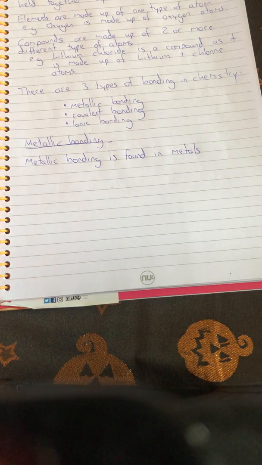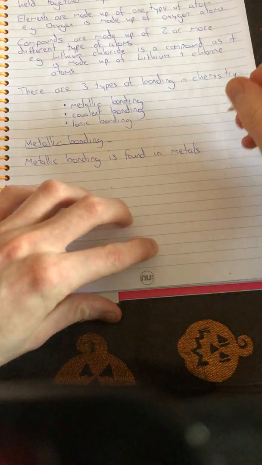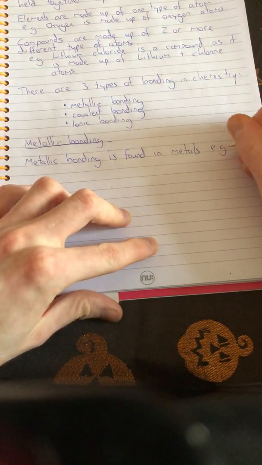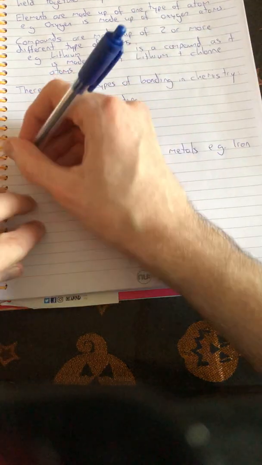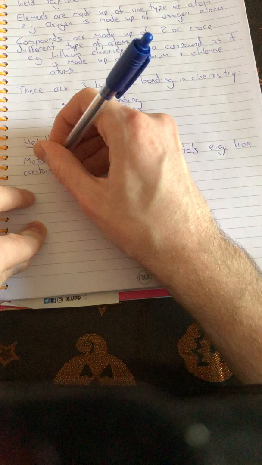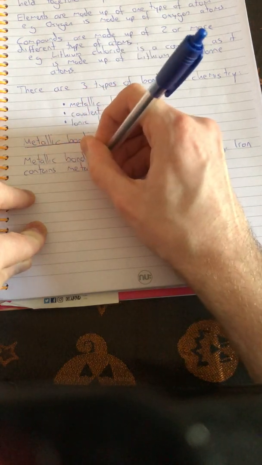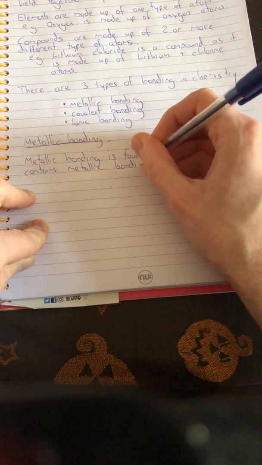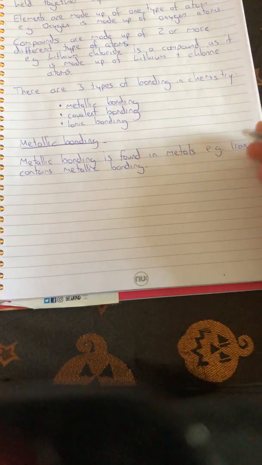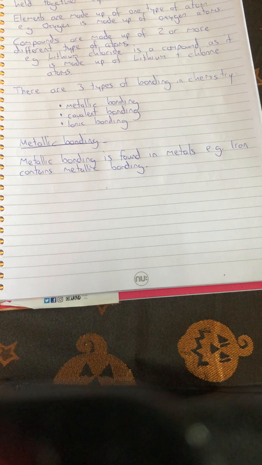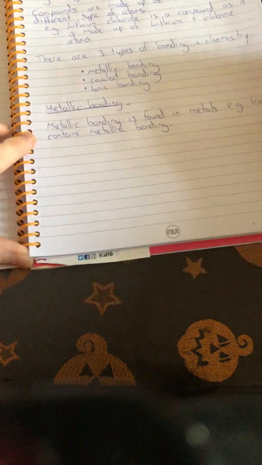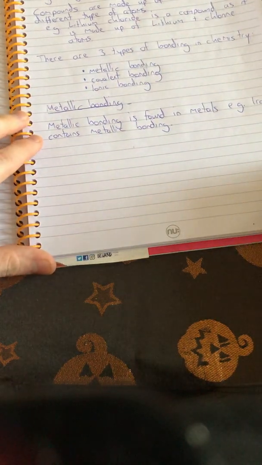So I'll do a wee example. Iron contains metallic bonding. Because iron is a metal, it's to the left hand side of the stairs. If you look up your periodic table, those stairs that go up separate your metals and non-metals. So the metals are found to the left of those stairs, the non-metals are found to the right. So metallic bonding is found in metals, so iron contains metallic bonding.